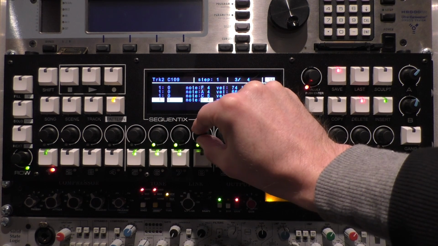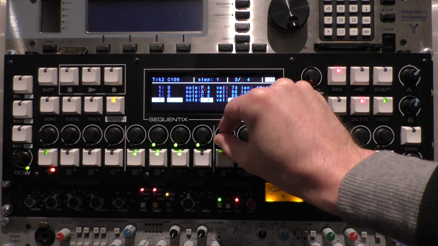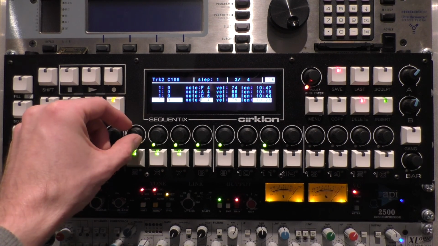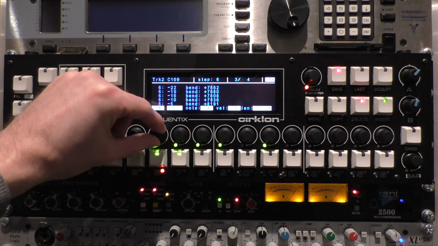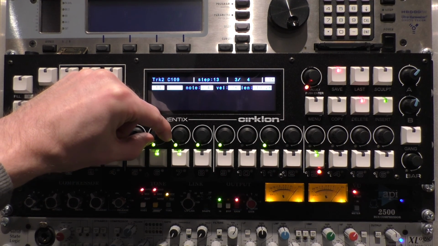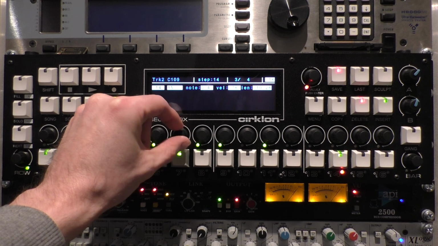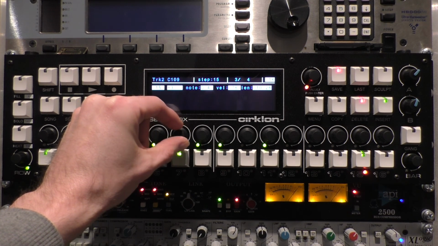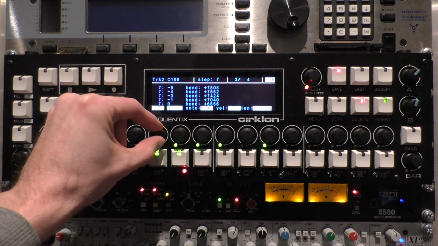We can change the note, make it something different. We can change the velocity and we can change the length of the note. And we can change which step it's on. This one moves it to the next step, and this one moves it off the step, off the grid. So that's basically moving it forward and backwards slower, and this is moving it forward and back by 1 step.